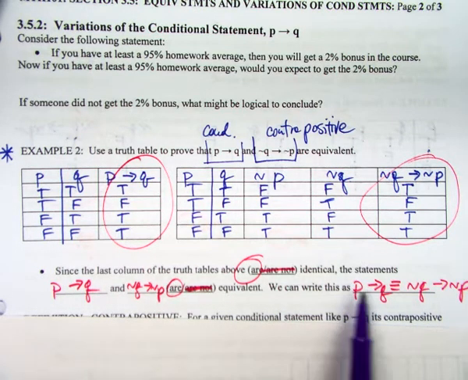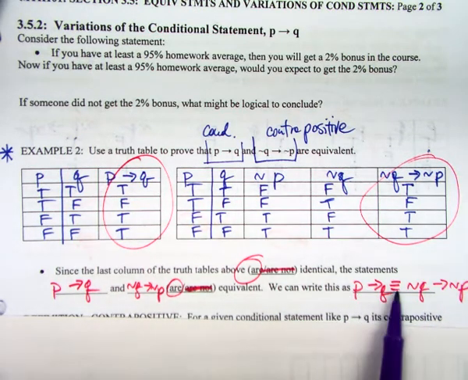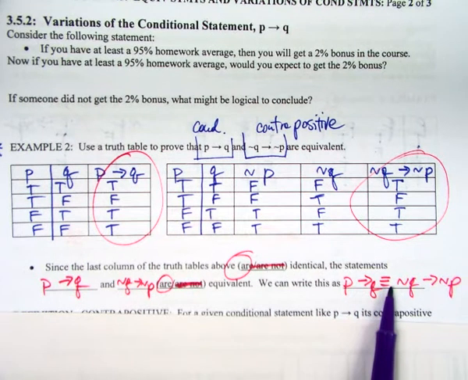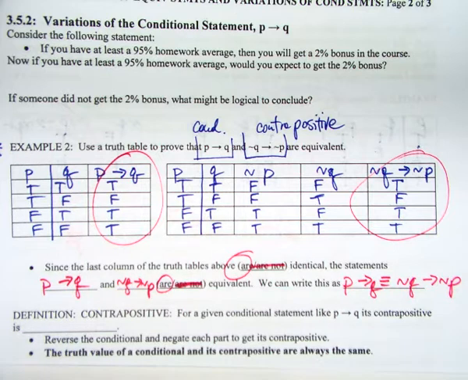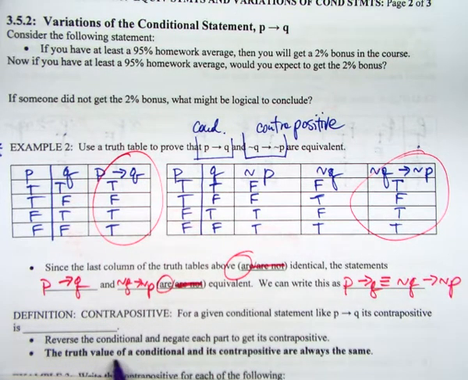And we can write this as, and then you just copy the statements with this triple equal sign, which means equivalent. Okay? So what we've just done is we've proven, basically, that the truth value of the conditional and its contrapositive are always the same.